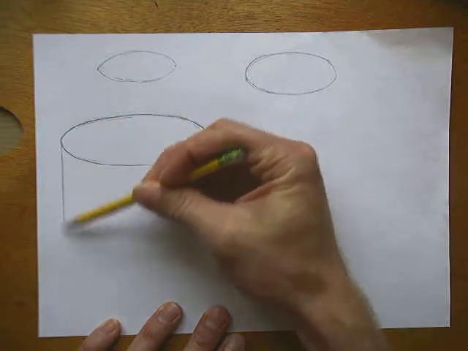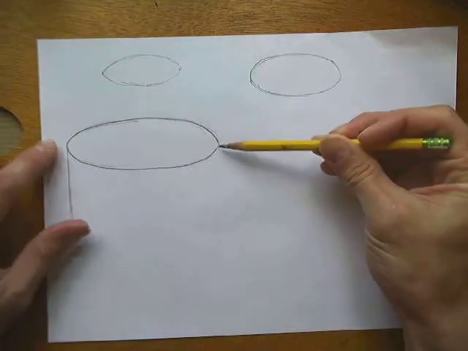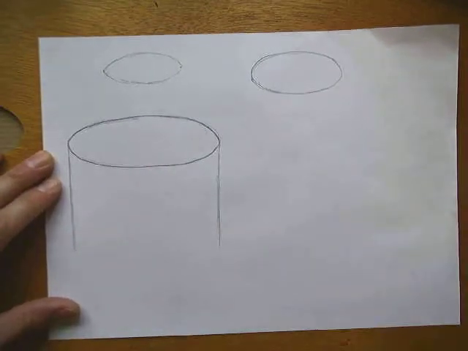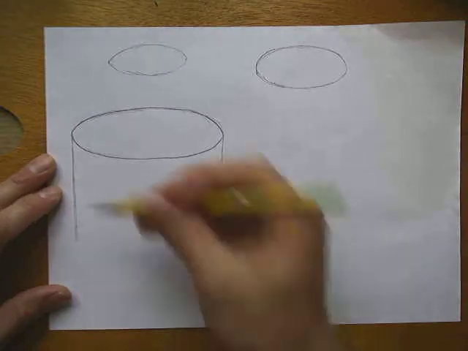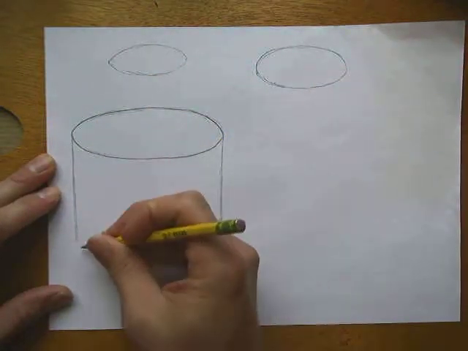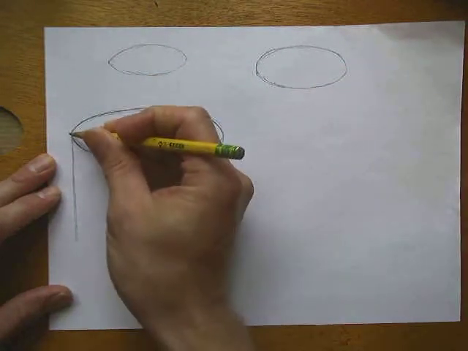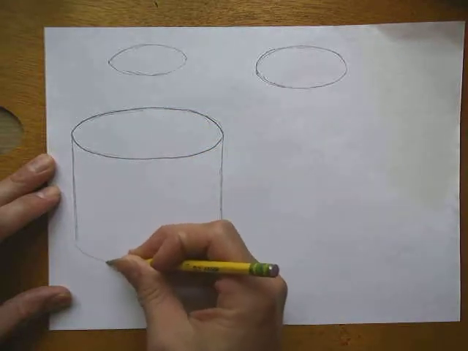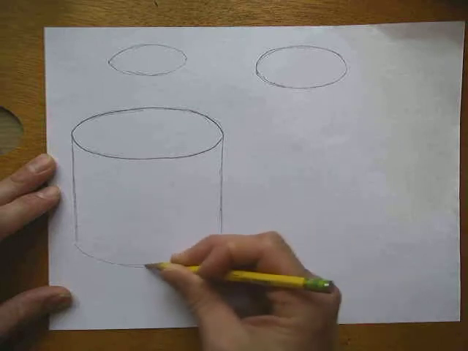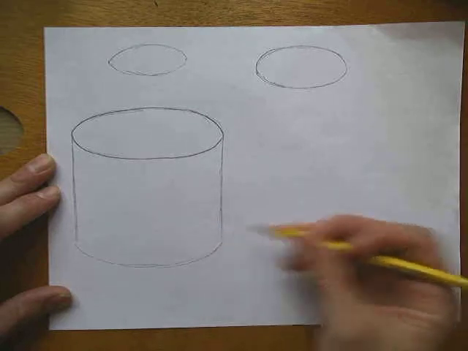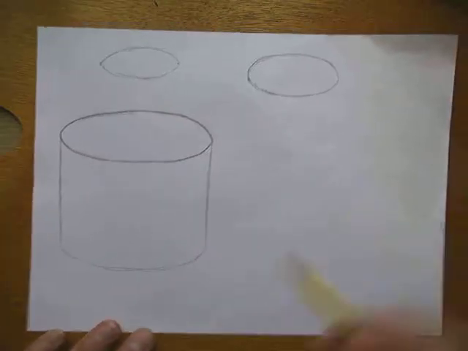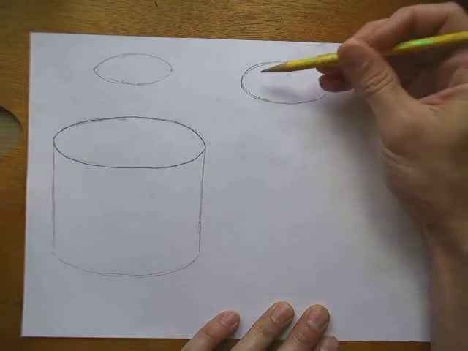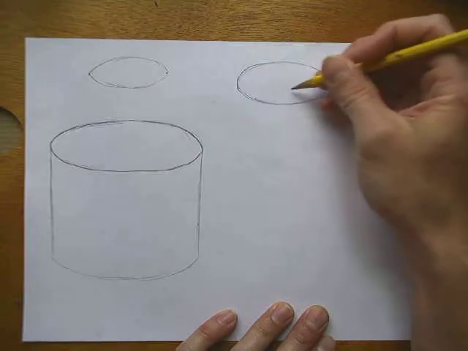Alright, let's do the whole cake first. For my whole cake, from these two sides, I'm drawing a line down. Our cake is going to look like a 3D shape called a cylinder. So two straight lines down, and then at the bottom I'm copying this curve down there. So a curved line down.